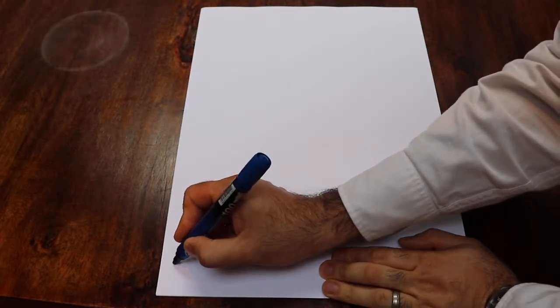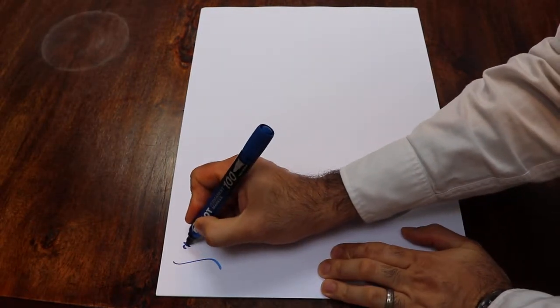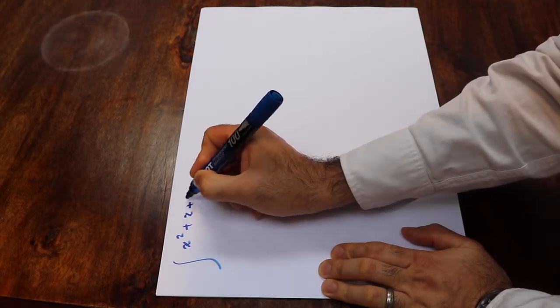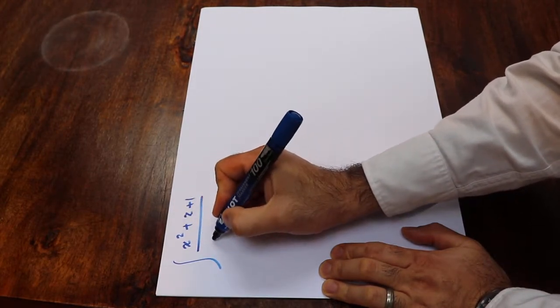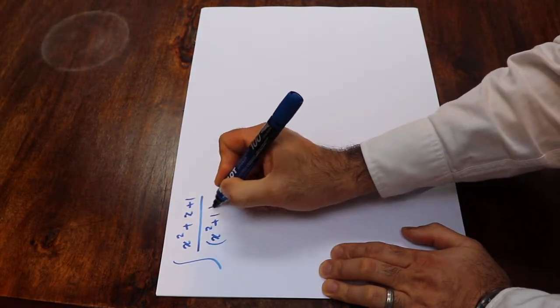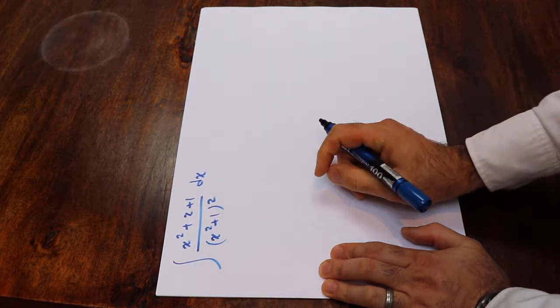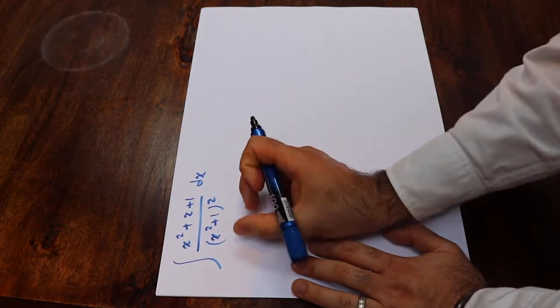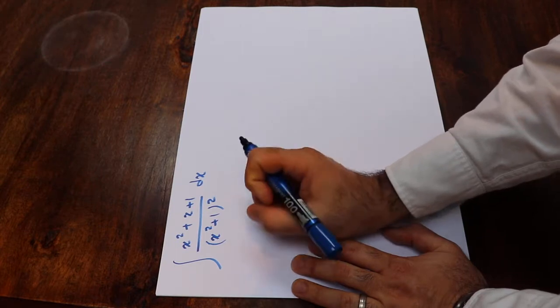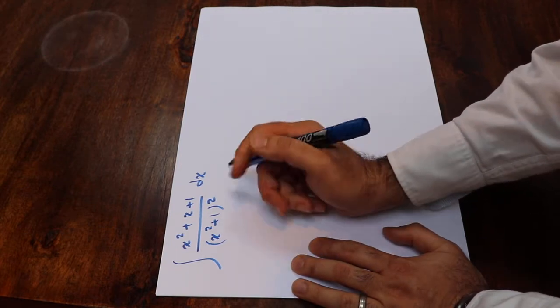Hello, today I'm going to show you how to calculate the integral of (x^2 + x + 1) divided by (x^2 + 1)^2 dx. To solve this integral, you have to express this rational function as a sum of partial fractions.